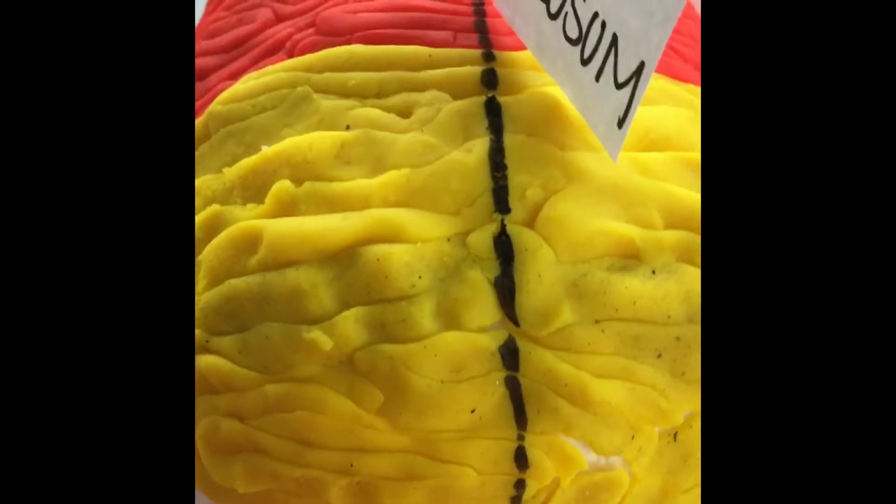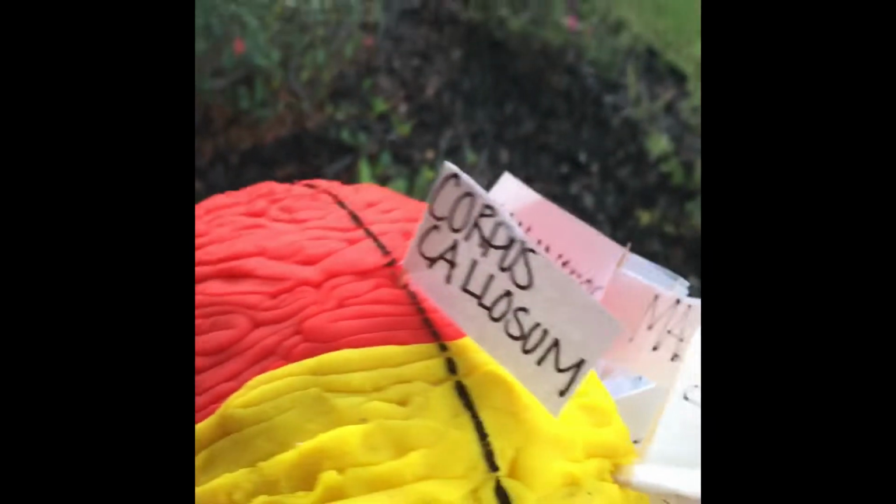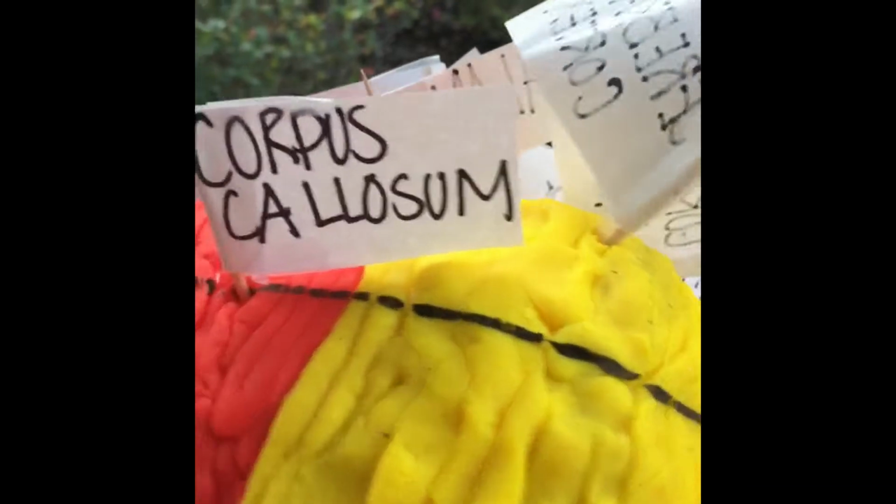And last but definitely not least is the corpus callosum. The corpus callosum is a bridge of nerve fibers that connects one hemisphere with the other. People without it are referred to as people with a split brain. It also allows left and right hemispheres to share information, which helps to unify attention.